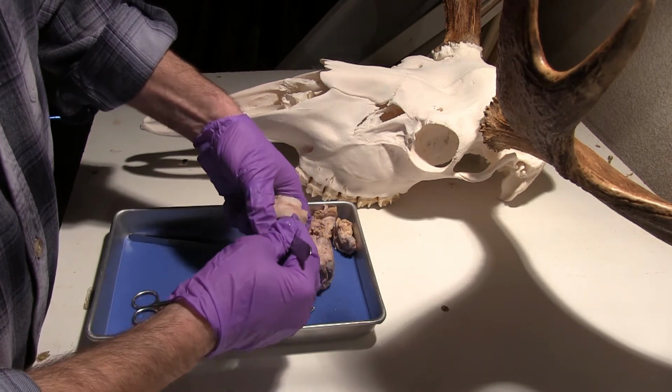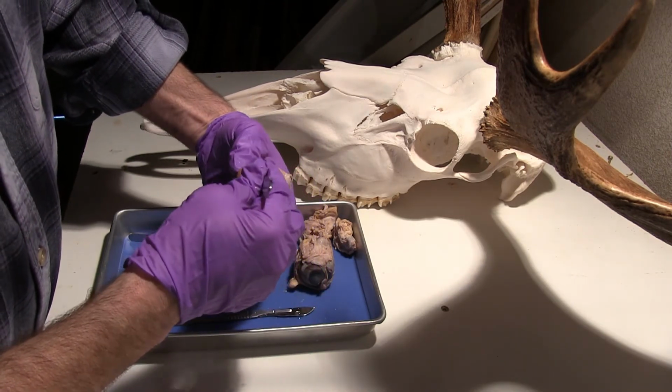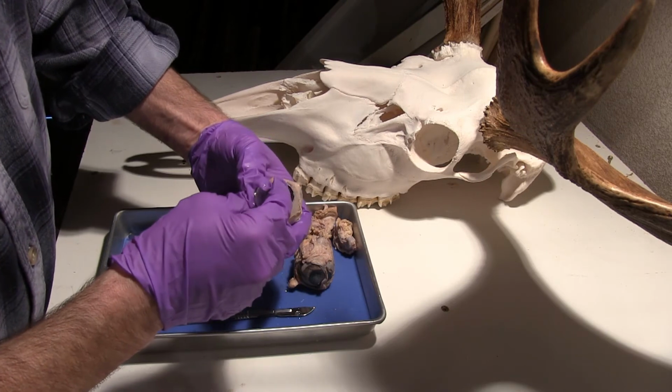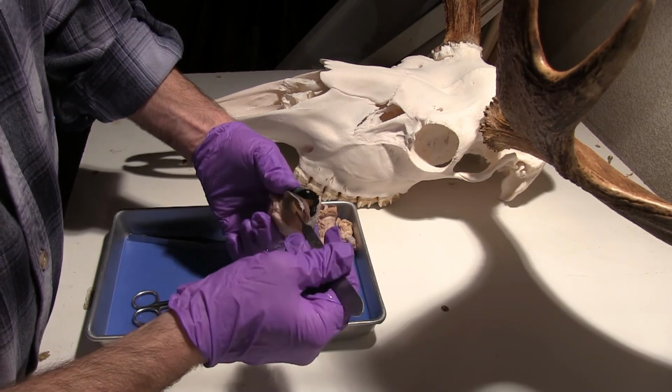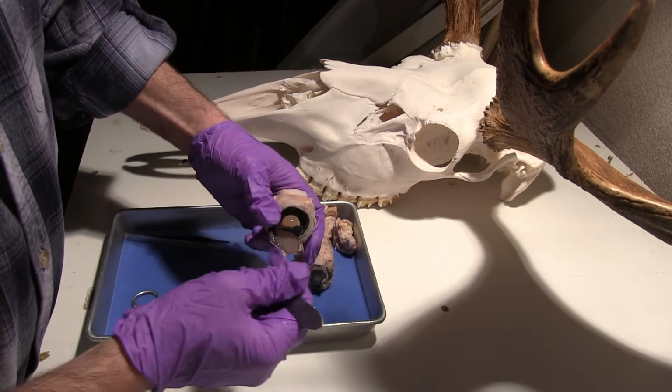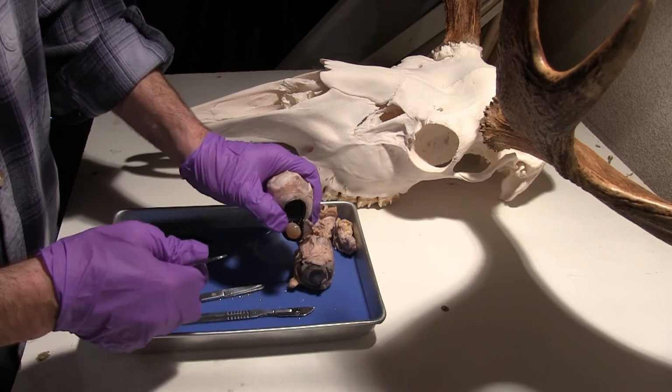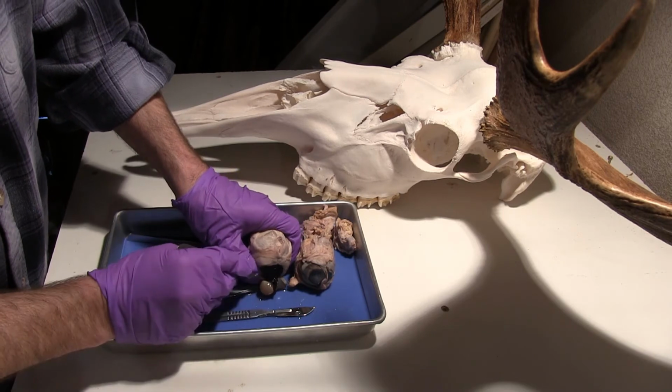Let's leave that intact and just look to the back here. So this vitreous humor, we see it all through the back there. And aqueous humor was in the anterior portion here. Now that lens is in pretty good shape. I'm just going to try to remove that.